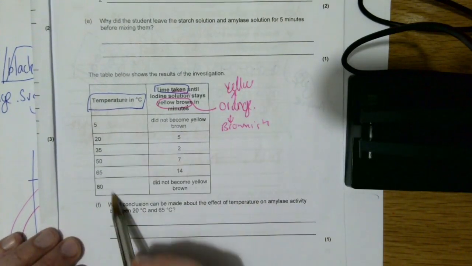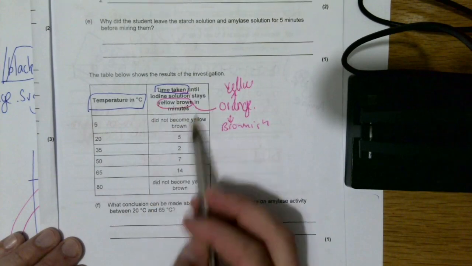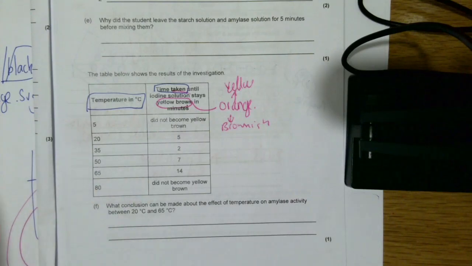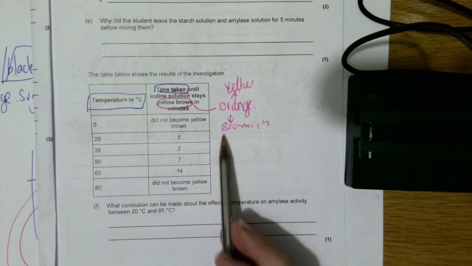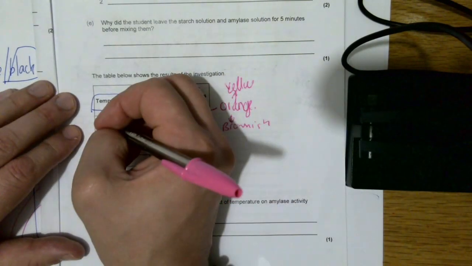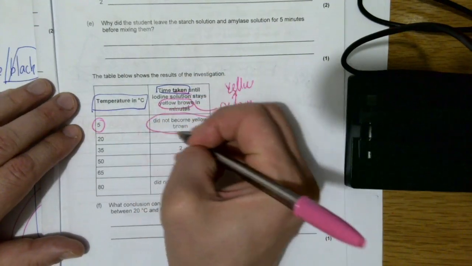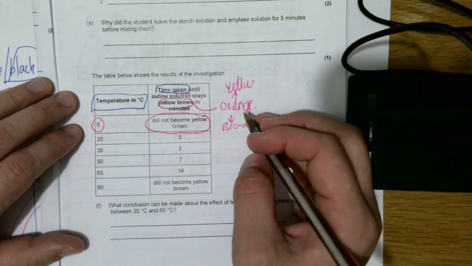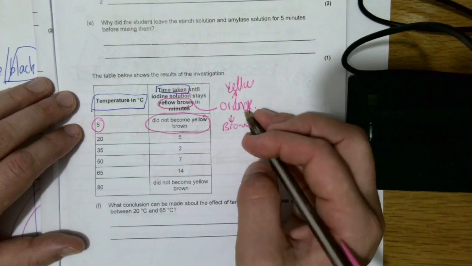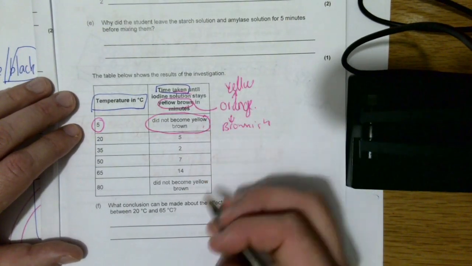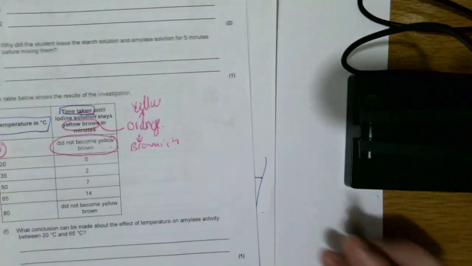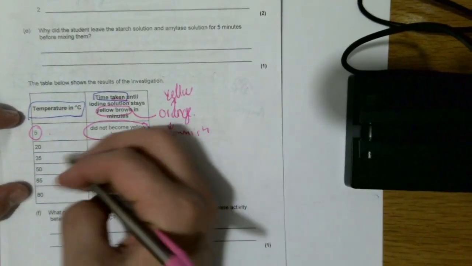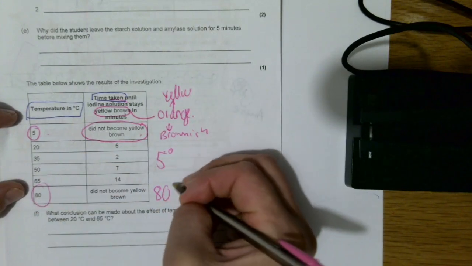So what we're doing is we're changing the temperature and then we are measuring the time it takes for the starch to be broken down, which is where it goes from black to orange, or here yellowish brown. Now, if we look, 5 degrees did not become yellow brown. That means there's no glucose present, which means that there is no breakdown of starch. It remained black. This question asks us to explain the result at 5 degrees and the result at 80 degrees.